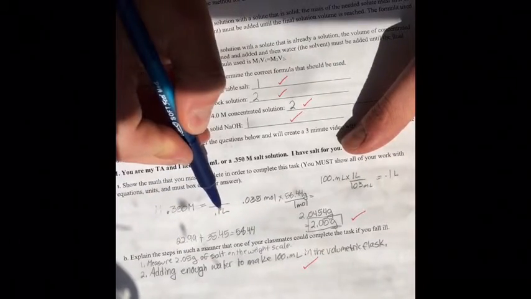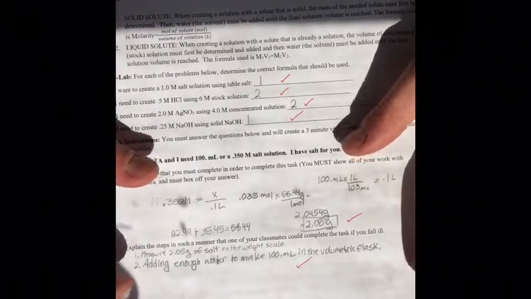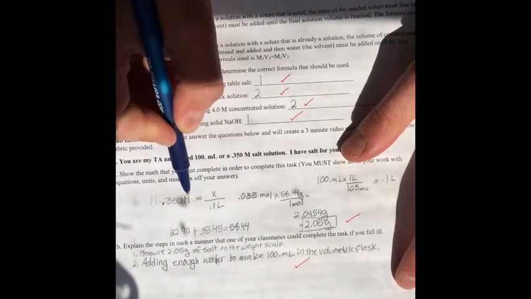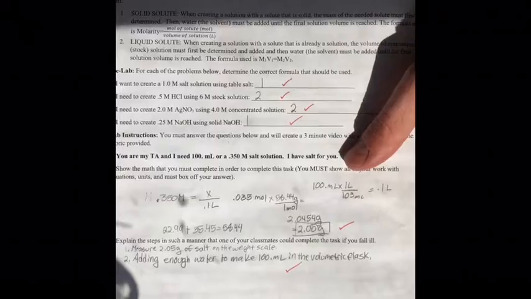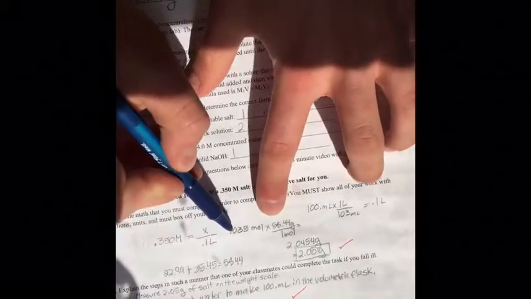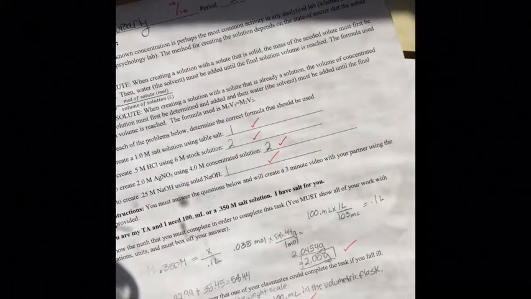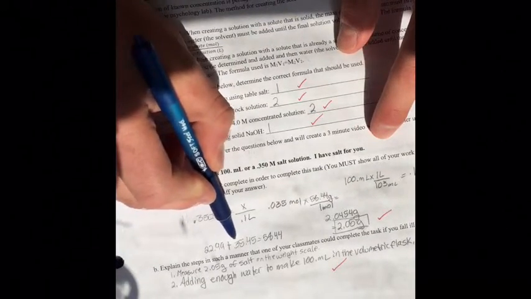So you add that into the equation, and to find the rest, all you have to do is multiply the 0.350 M by the 0.1 liter, and then you leave that to the side. Then you take the answer, which was 0.035 moles, times 58.44, which is the molar mass of salt, 22.99 plus 35.45.